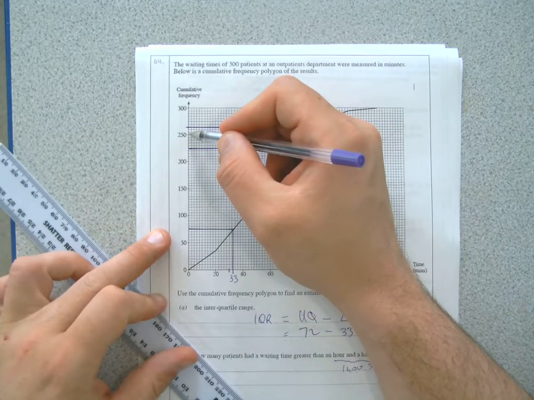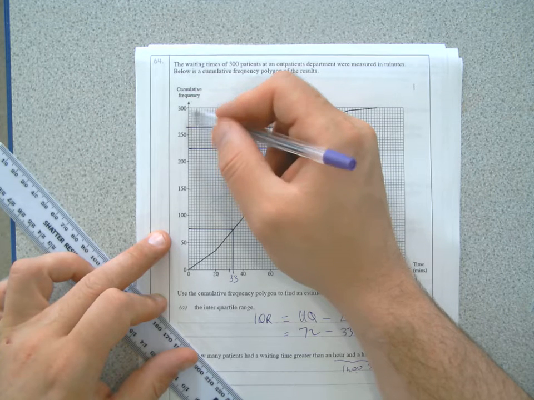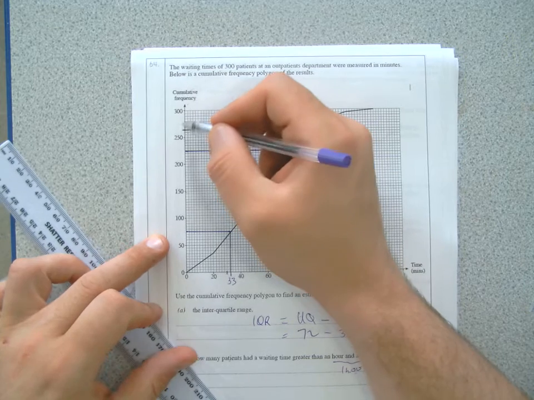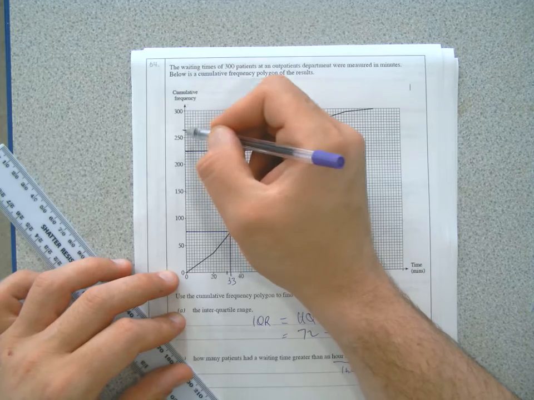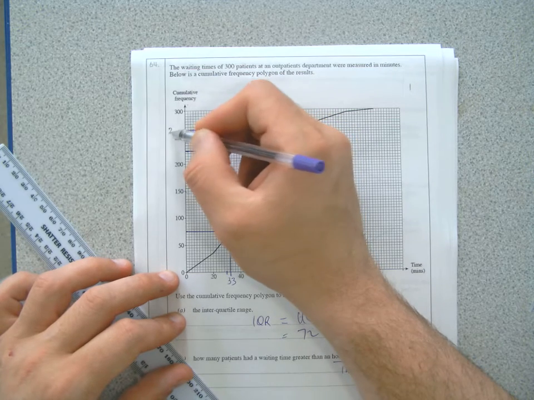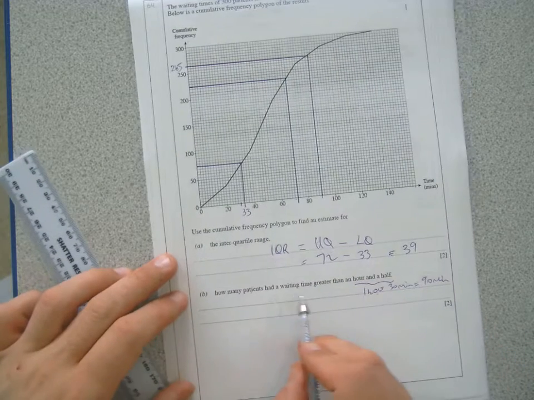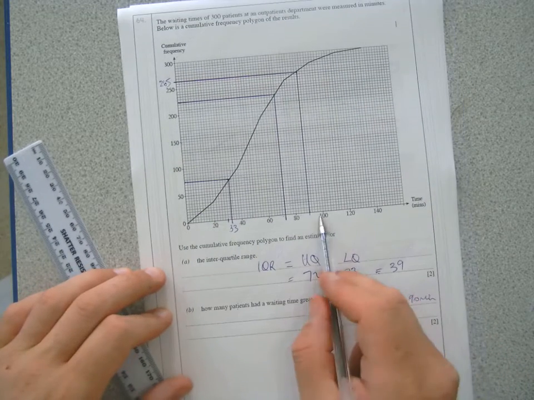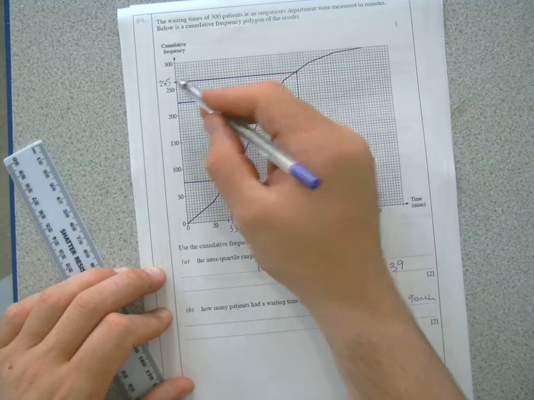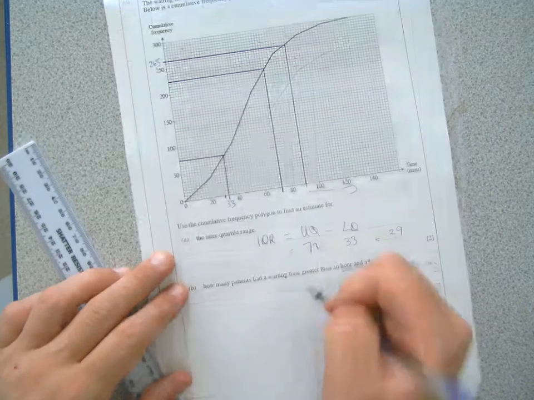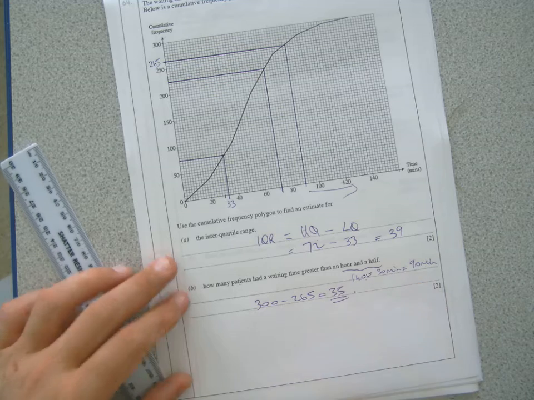Now I think each little square represents 5 in this case, because there's 10 squares there, with a gap of 50, so if I do 50 divided by 10, I get 5. So I've got 3 little squares there above 250, so that's 15, plus the 250, it's 265. So it says then, how many had a waiting time greater than an hour and a half? So we want to know how many are going greater than that. So it's all of these people here. To work that out, you need to see how many people are left from here. So you do 300, take away 265, and you get 35 people. And we're done.